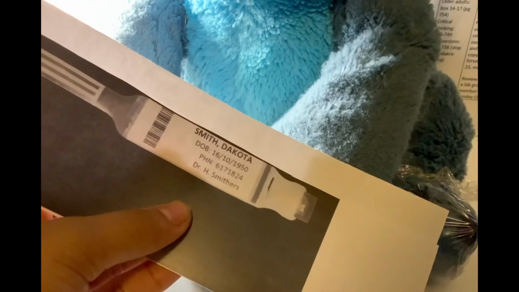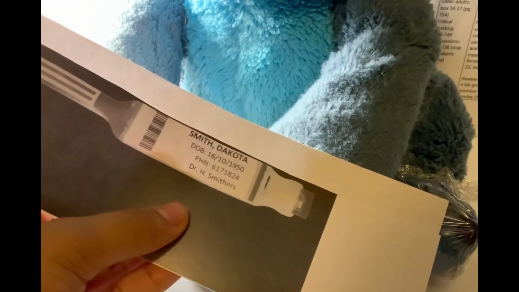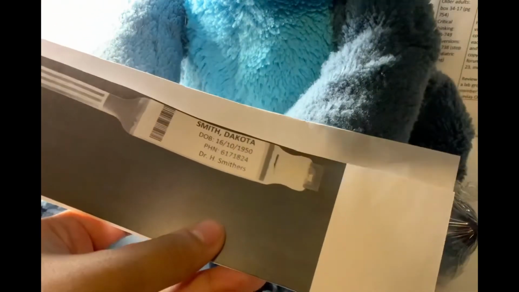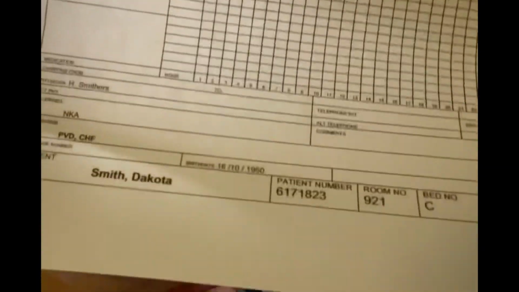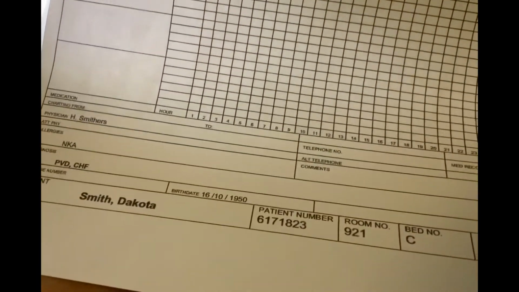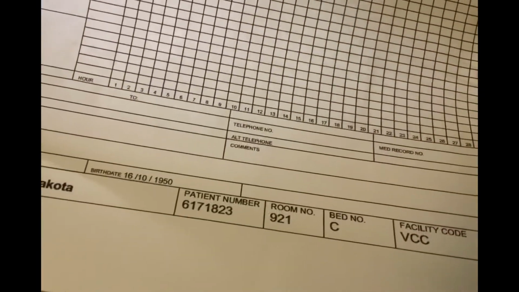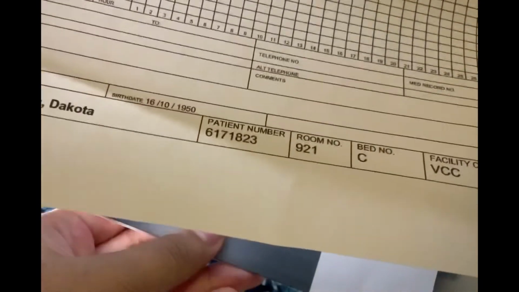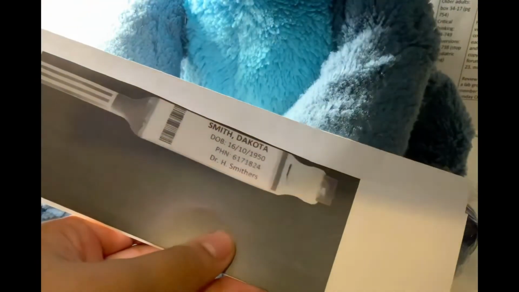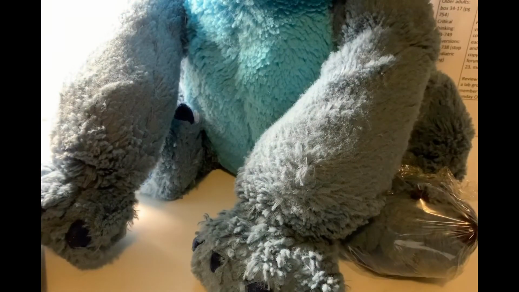I can also ask them what their name is and their birthday, if possible, and then I can compare it to my MAR. Everything looks good. Smith Dakota, birthday 16/10/1950, and patient number 6171823. It's not the same, but I think it should have been.